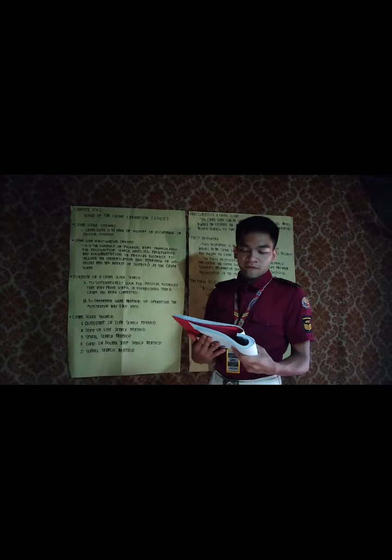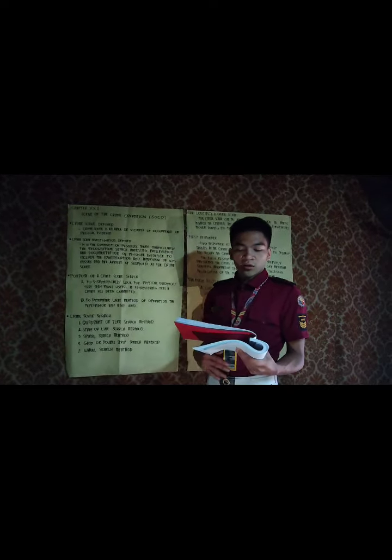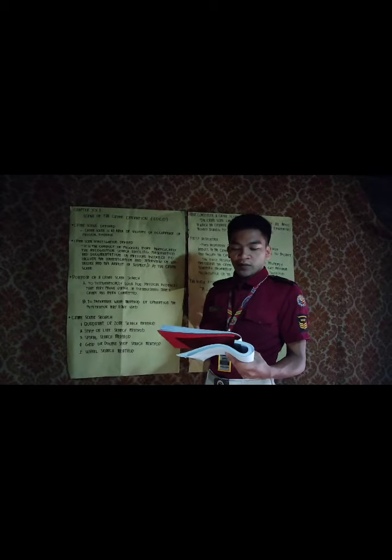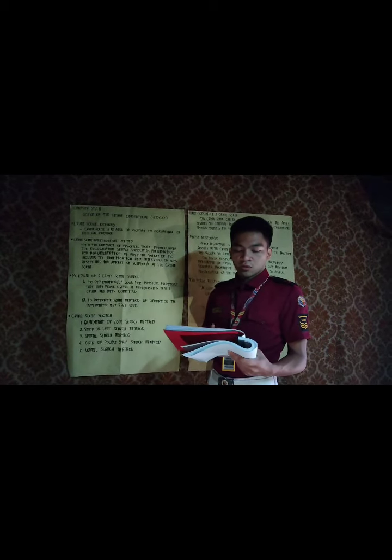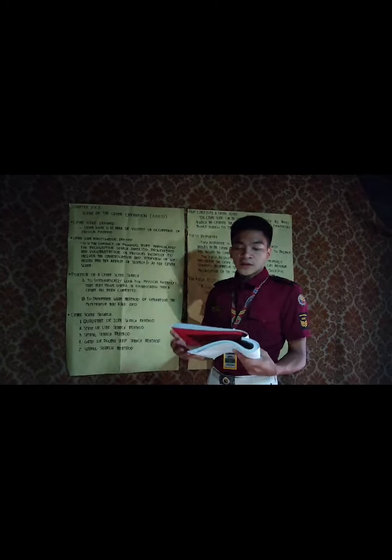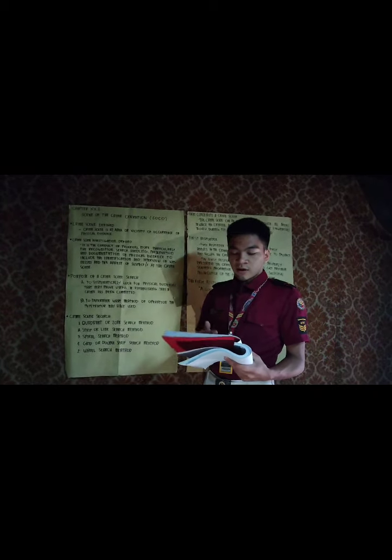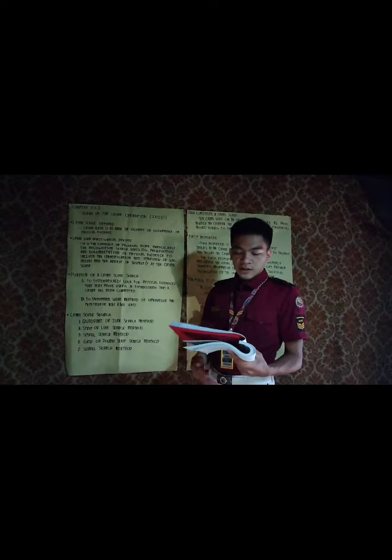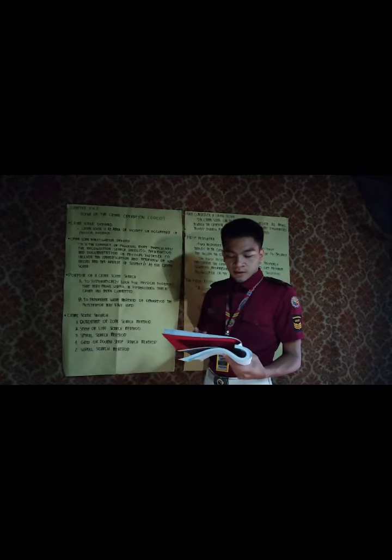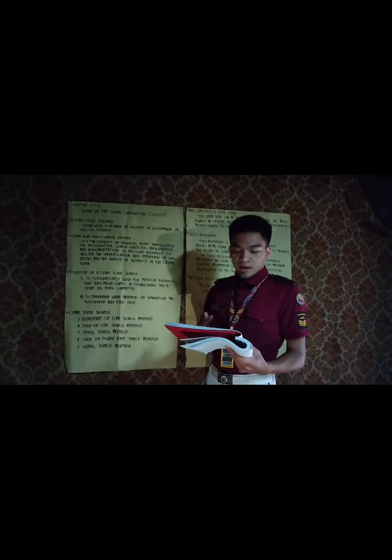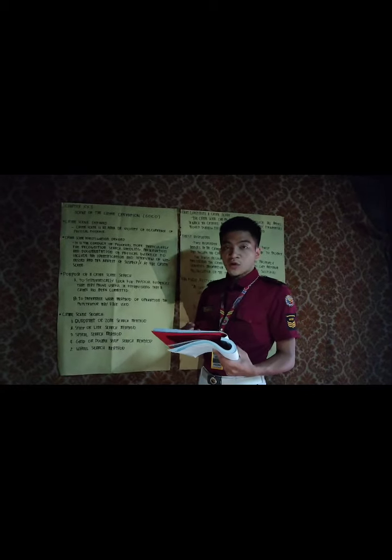So what are the locations in the given example of the crime case? First is the bedroom, second is the car, third is the small hut, fourth is the ground area or the grave.